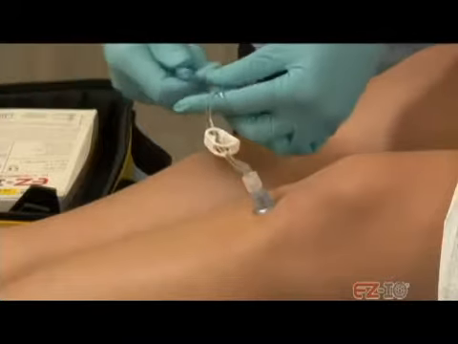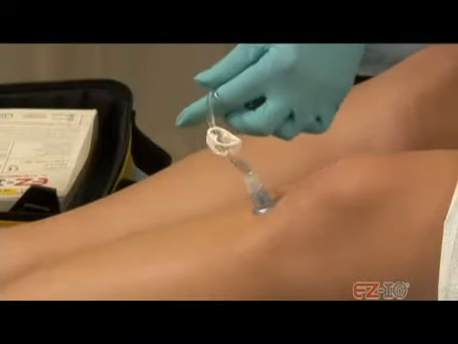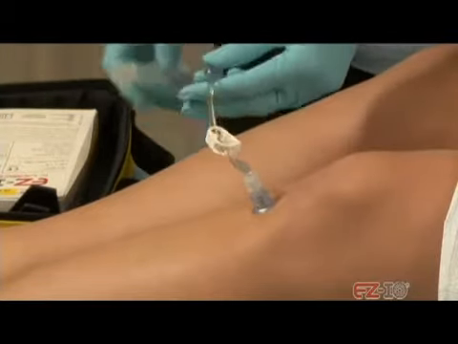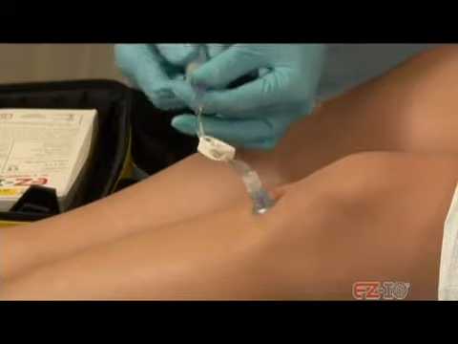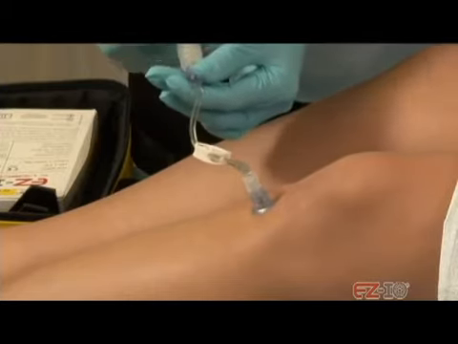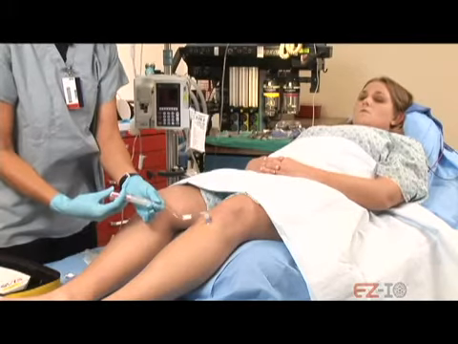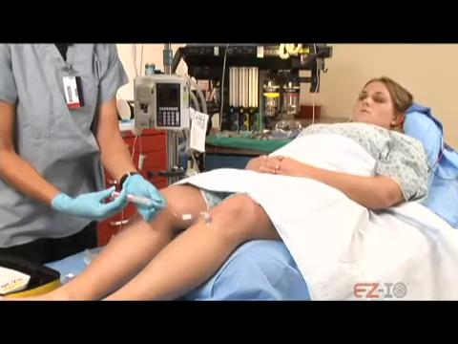So I'm still going to give you a little more lidocaine to manage that pain. Doing okay still? What's your pain level? Like a 3.